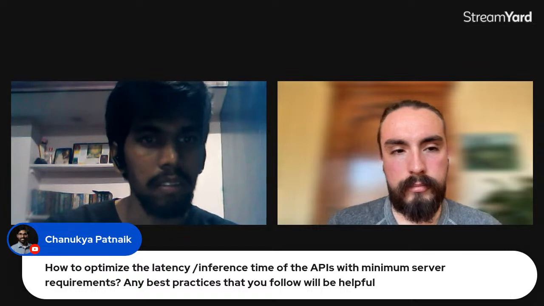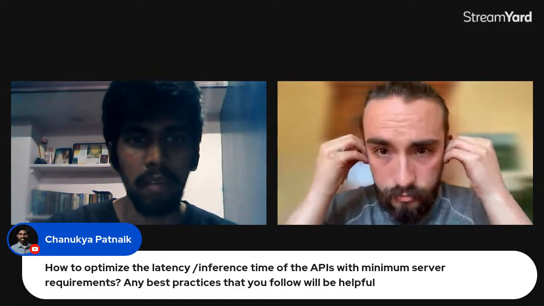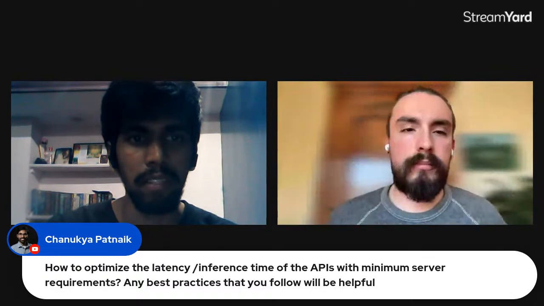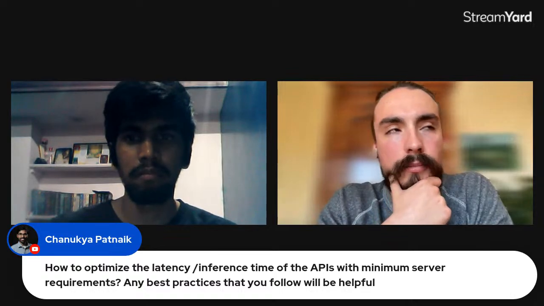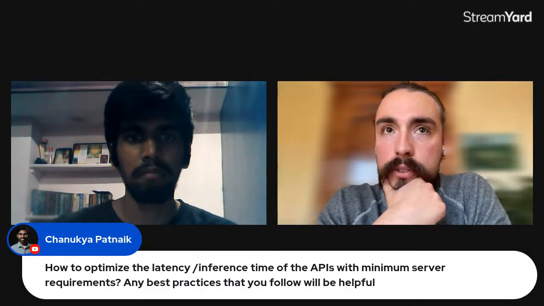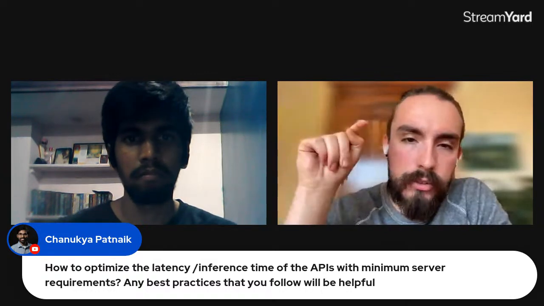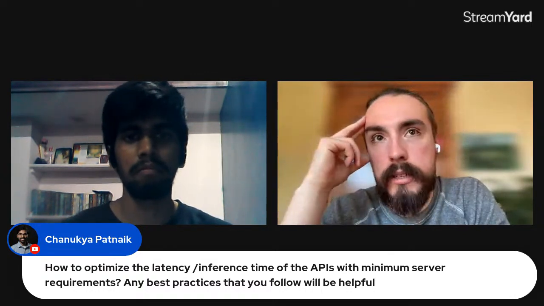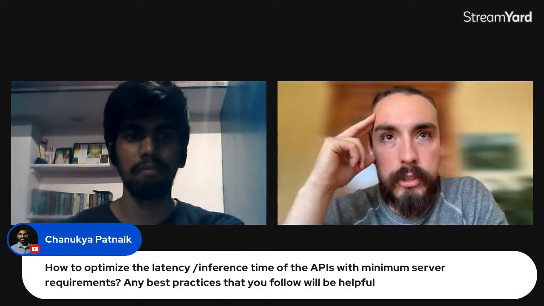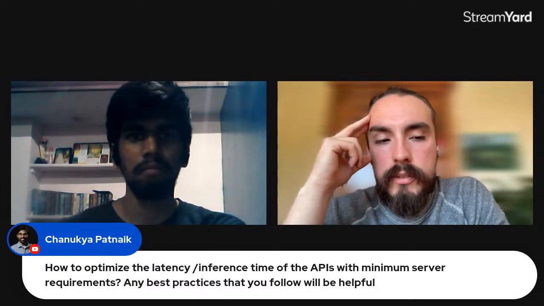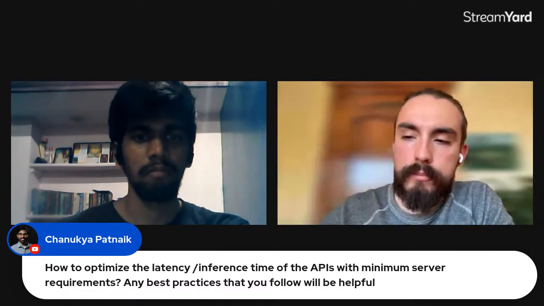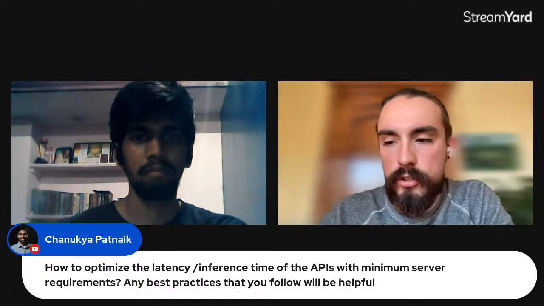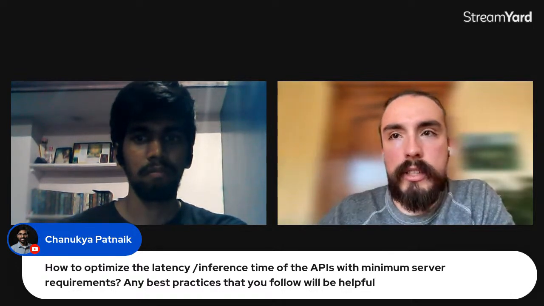The next question is, how to optimize the latency or inference time of the API with the minimum server requirements. Any best practice that you follow will be helpful. Yeah, I was quick on that, but as you can see inside the initialization of the model, I'm using a StableDiffusion optimization library, which is something new, which came out recently and is doing some optimization on the image without reducing the quality so much.